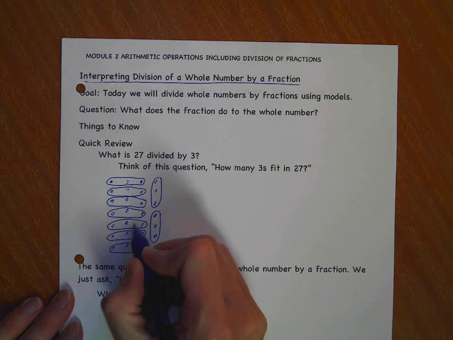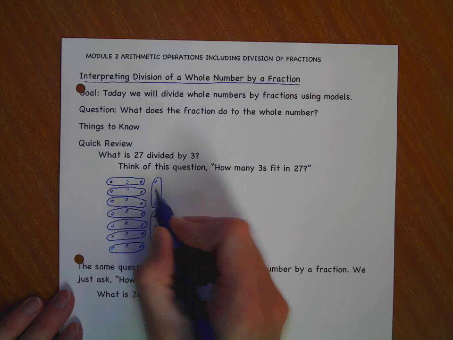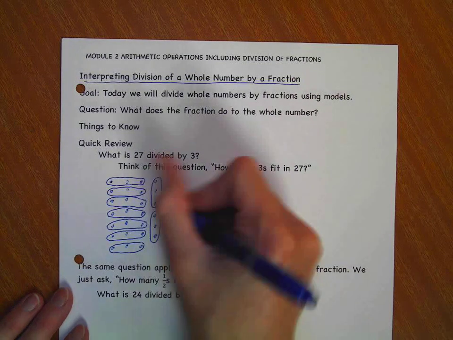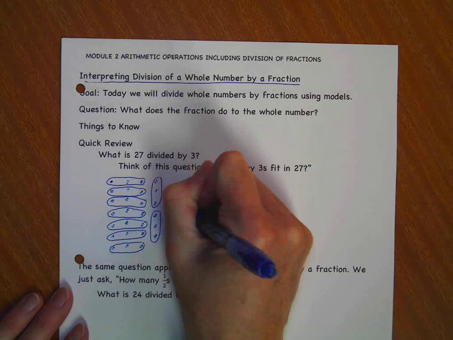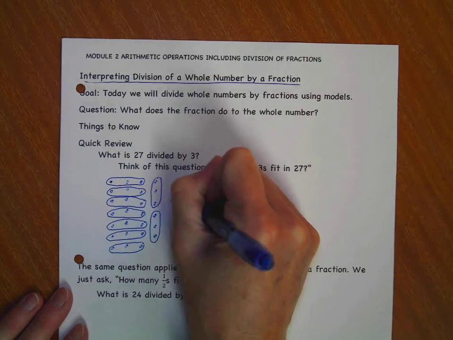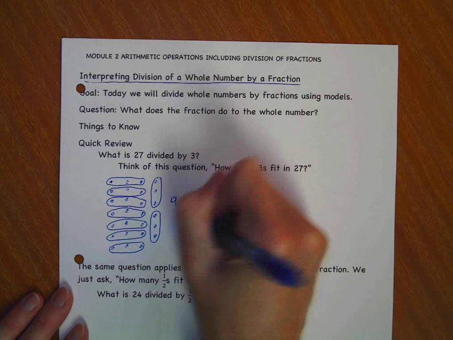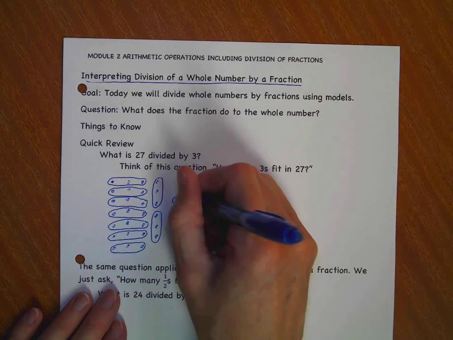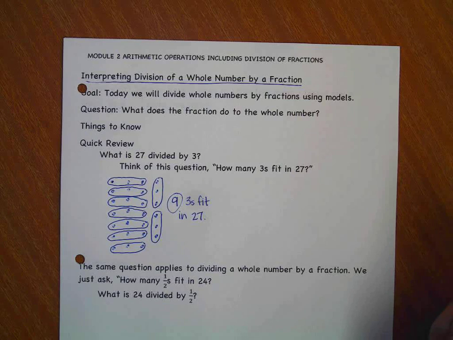Well, count them. 1, 2, 3, 4, 5, 6, 7, 8, 9. I know that 9 3's fit in 27. So the answer would be 9. So 27 divided by 3 is 9.